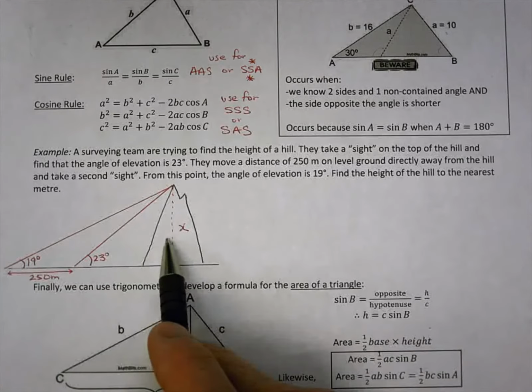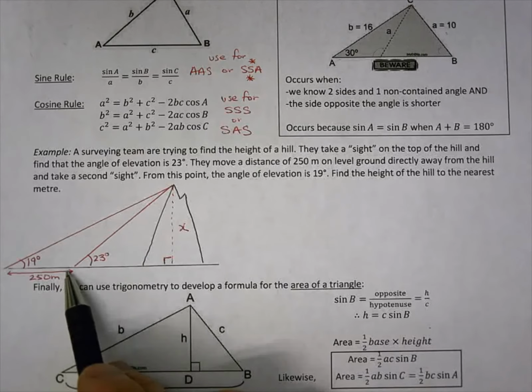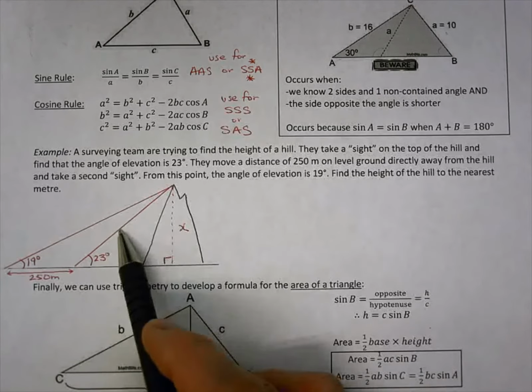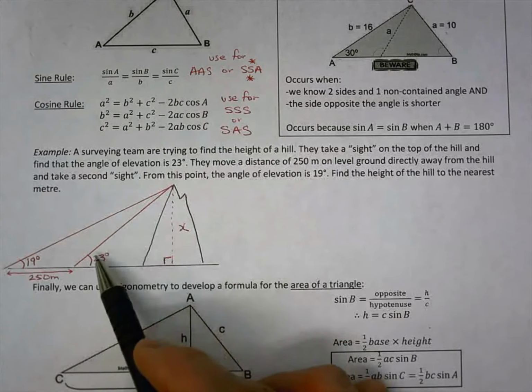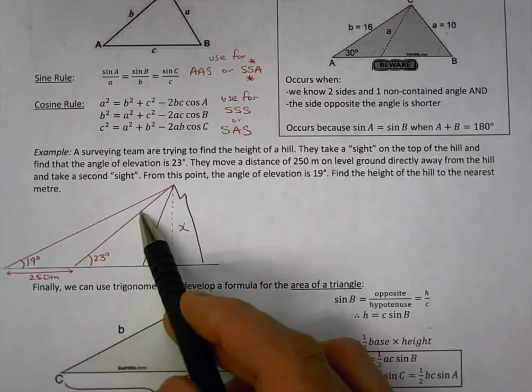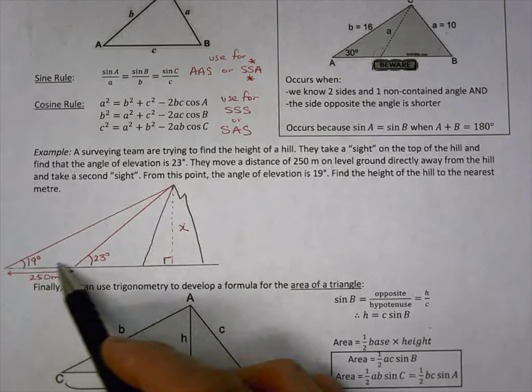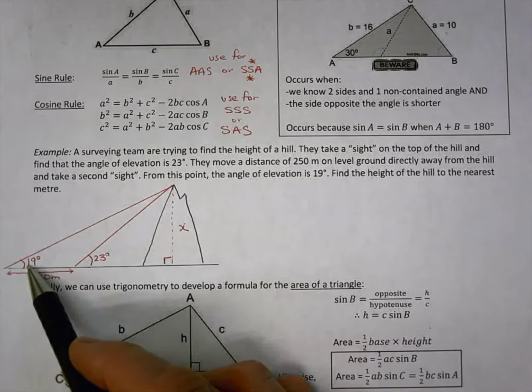We want to find the height of the hill. Well, if we could find this length, then for this first triangle, we would have a length and we'd have an angle. We'd be able to find the unknown length using trig ratios. But first up, we need to find what this length is. Now, can I do that? This second triangle here is not right angled, so I can use either sine rule or cosine rule.